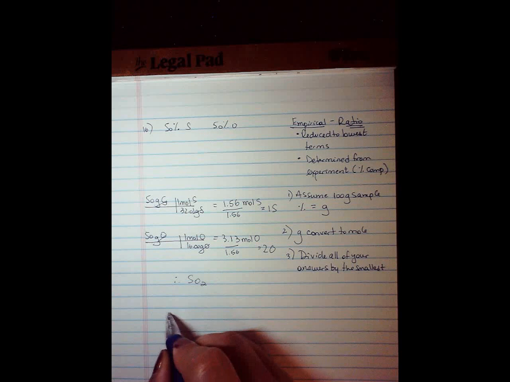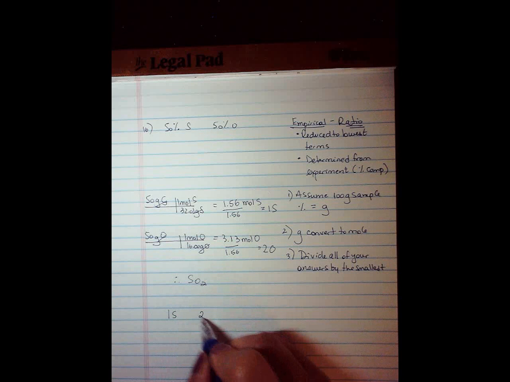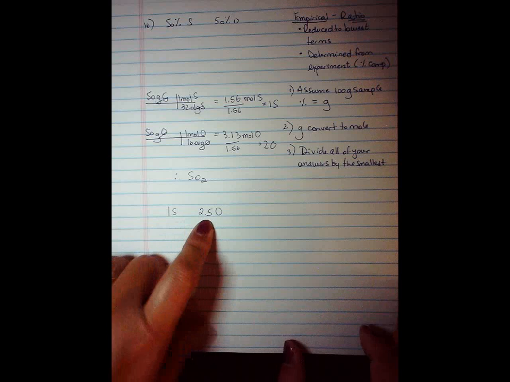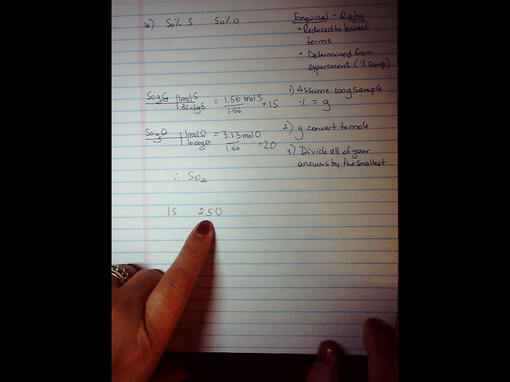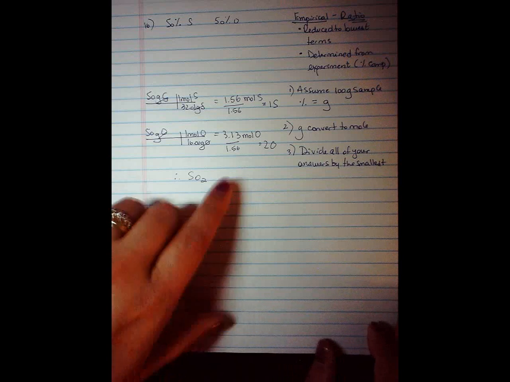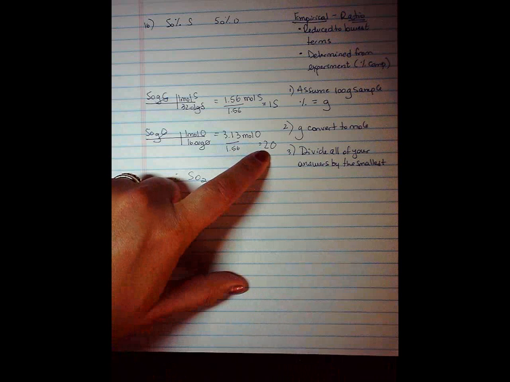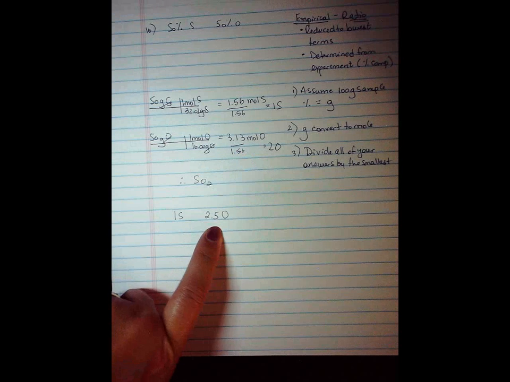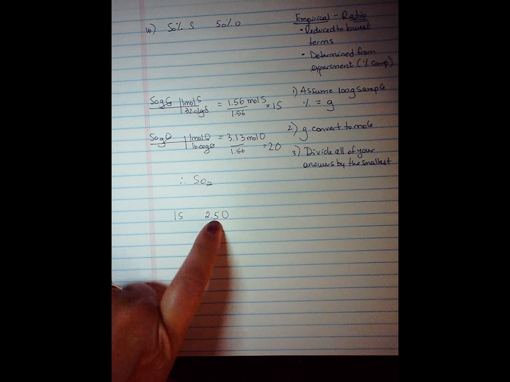Now, what if this had been something different? What if the calculation had given me 1 sulfur and 2.5 oxygens? What would I do at that point? Would I round that up to 3? No. If the answer you get is just a couple hundredths off from a half or a whole, round it to the half or the whole. But if the answer is a tenth off or more, then try to figure out what to multiply by to turn it into an integer.